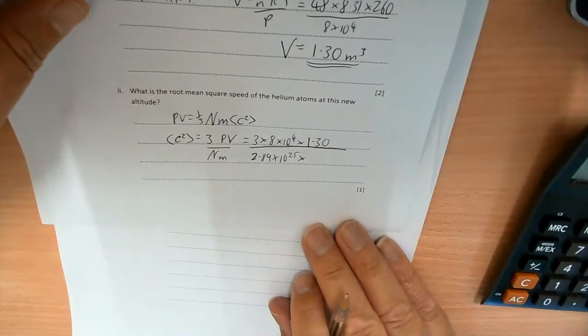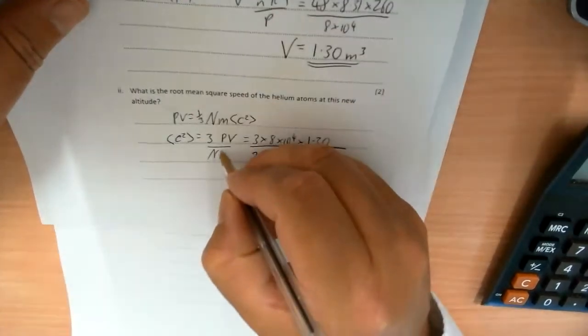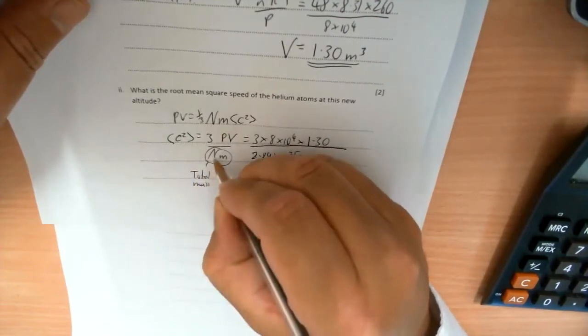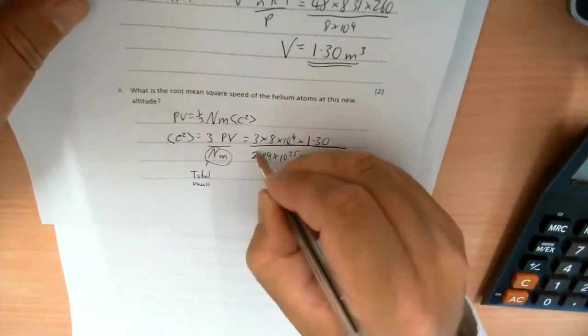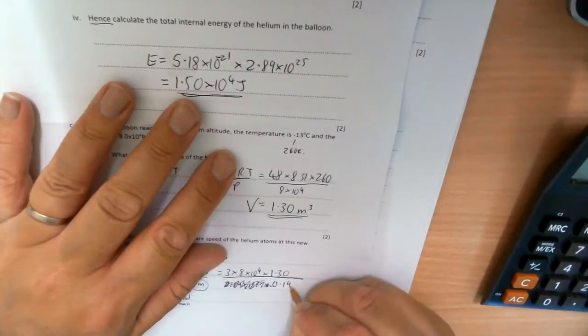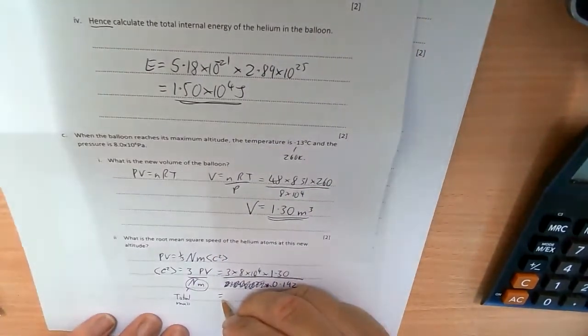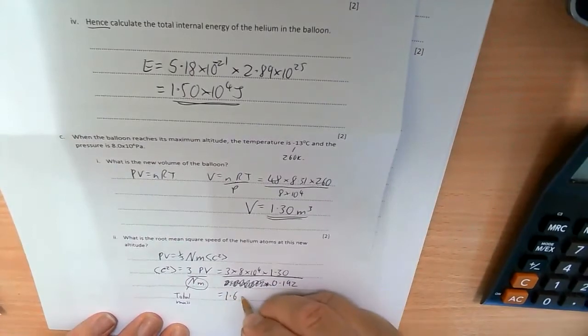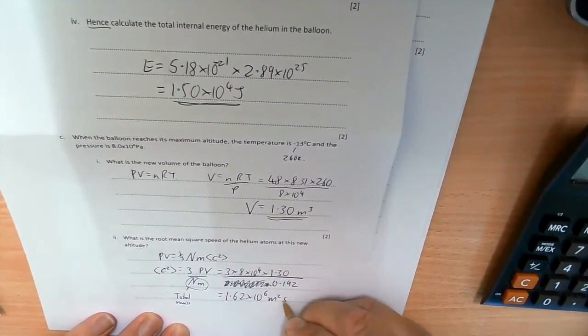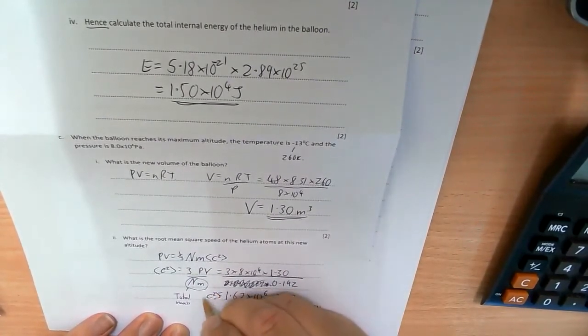Ooh. Well, there must be an easier way to do it than that. Well, actually, that is the total mass of the gas. That's the number of atoms, that's the mass of each atom. So the total mass of the gas I already know, because again, that's in my answer here, 0.192 kilograms. So that comes out to be 0.192, which by my reckoning comes out to be about 1.62 times 10 to the power of 6 meters squared per second squared, because that's the mean square speed.